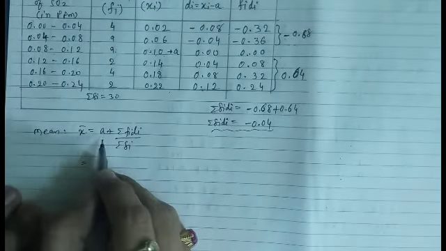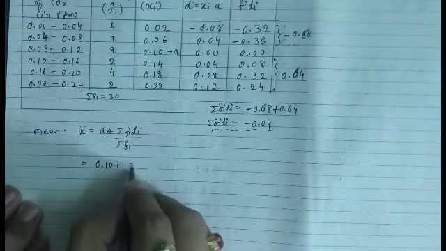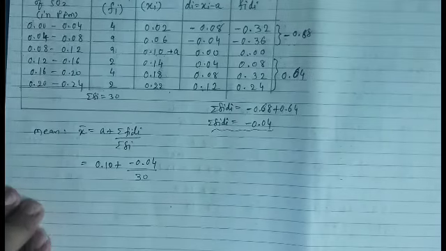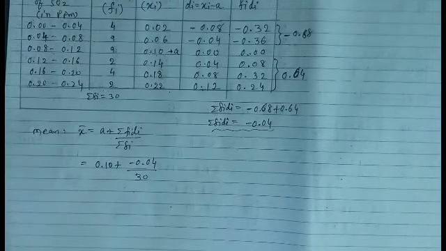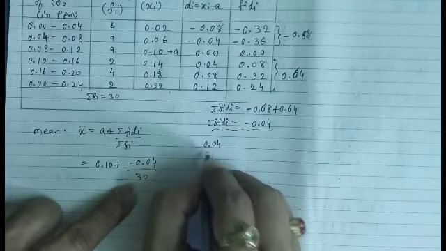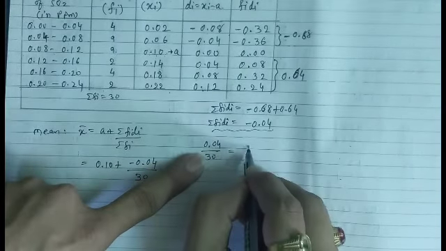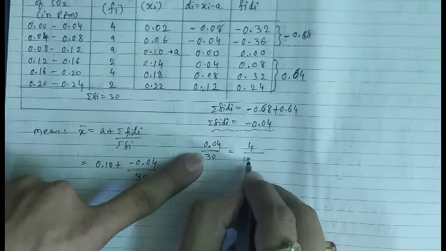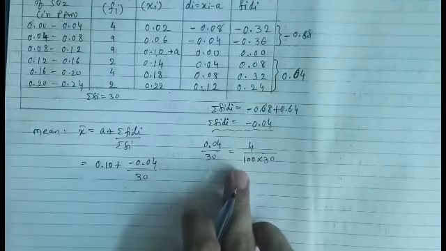A equals, we know that, 0.10 plus sigma Fi/Di is minus 0.04 upon sigma Fi is 30. You have to divide minus 0.04 by 30. I will show you how to get this division. 0.04 divided by 30. We will first of all remove the decimal point from here. So we get 4 upon, as there are two digits after the decimal point, we get 4 by 100 and that is 30 itself. So the term becomes 4 upon 100 into 30.